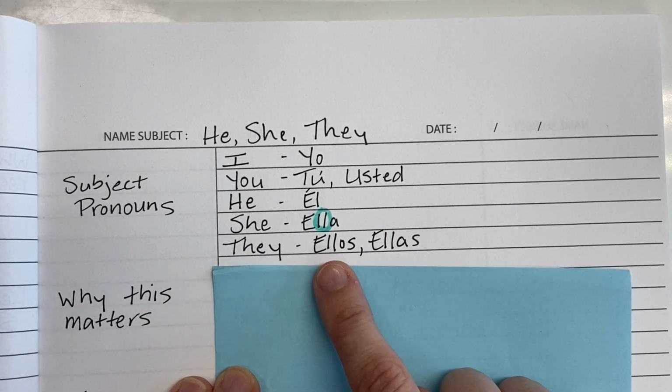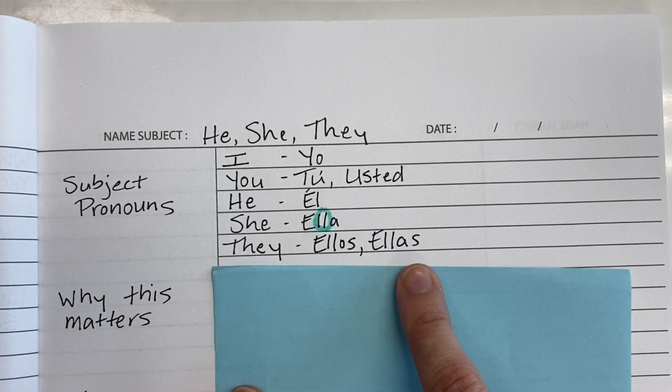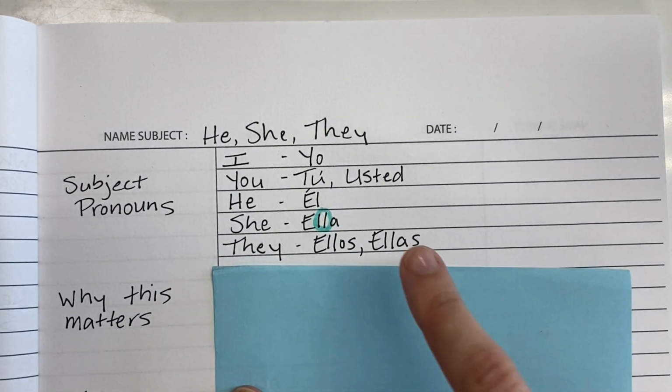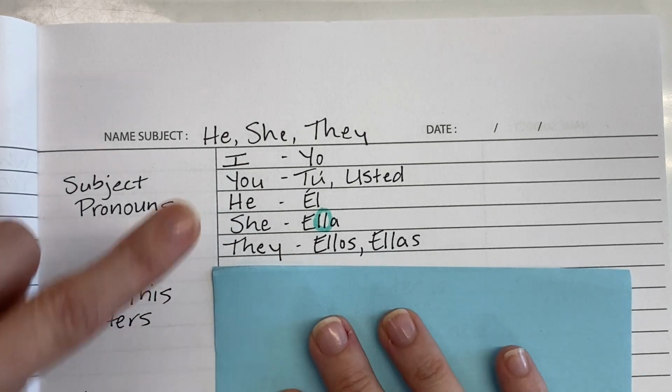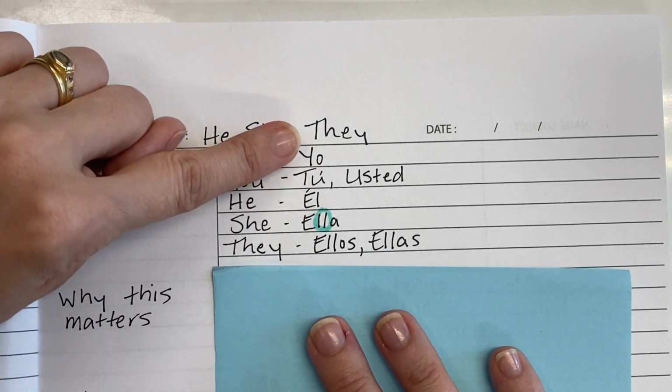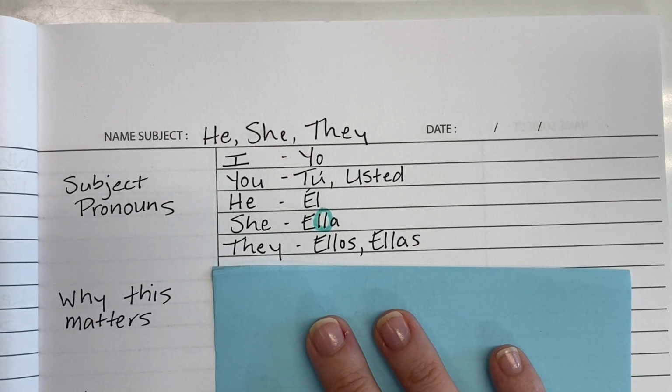Ellos we're going to use with a group of guys or a group of boys, or if it's mixed, if it's girls and guys together in a mixed group, we'll use ellos. Ellas we will use if it's a group of all girls, then we use ellas as that subject pronoun. So here are examples of subject pronouns in English and their translations to Spanish.